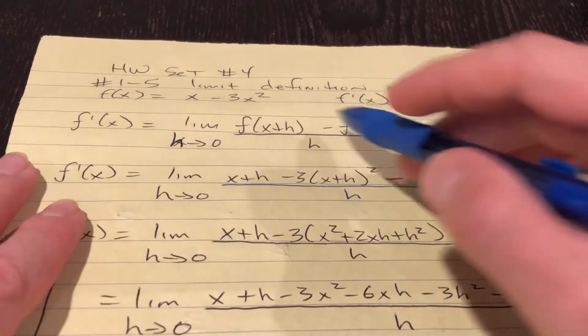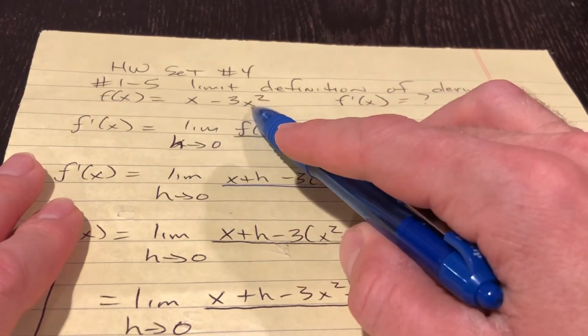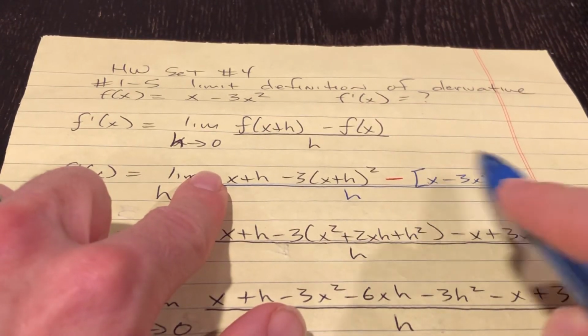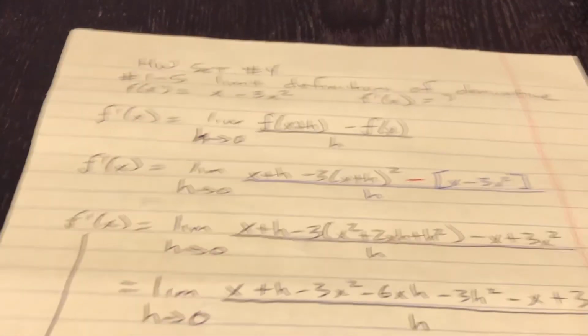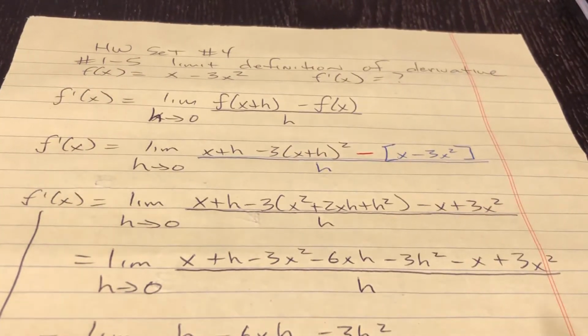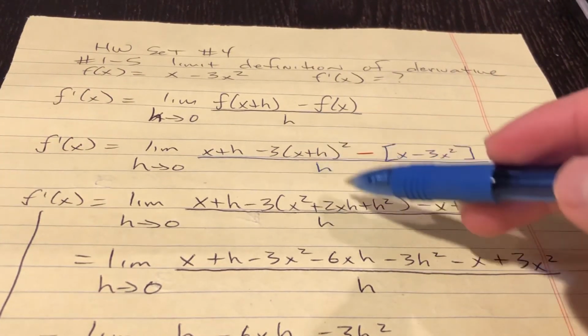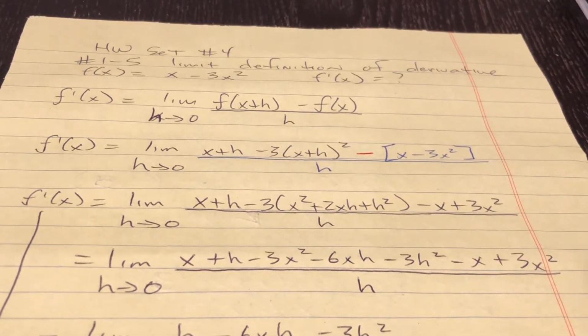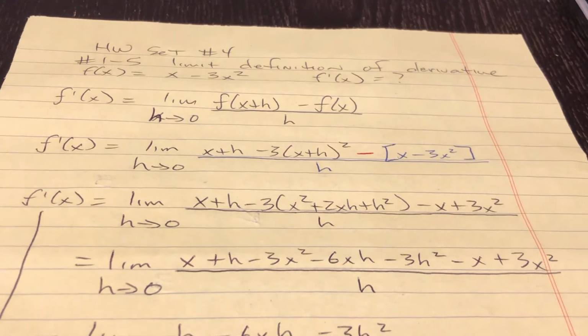All right? So I'm going to plug x plus h in for there and there. Now I'm going to subtract f of x. You're subtracting all of it, so be careful. So I just showed all of the algebra, squared it, multiplied everything by -3. I have not canceled anything yet. That might be a good idea. Let's wait till the very end to cancel.